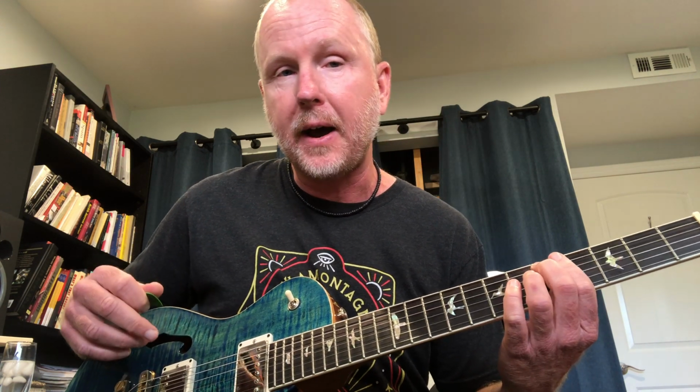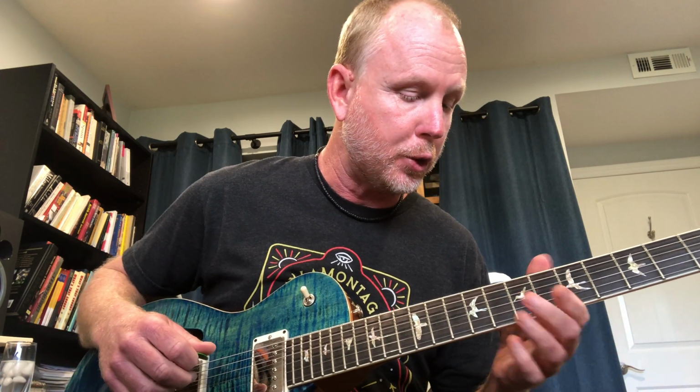Also, you would use it over any kind of dominant 7 flat 5, or a sharp 11. So if you did a D9 sharp 11, right? Okay, next mode. Next mode is not that common, but it can definitely be used.